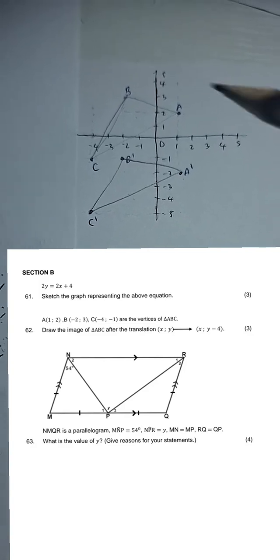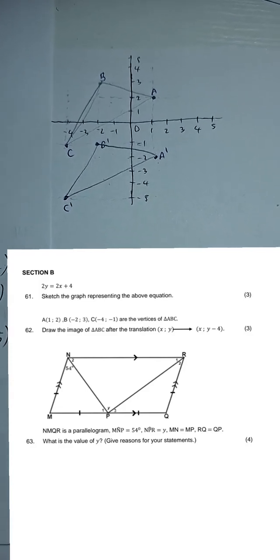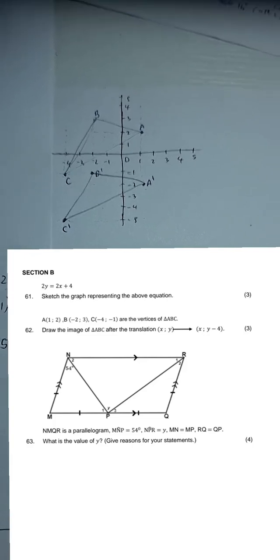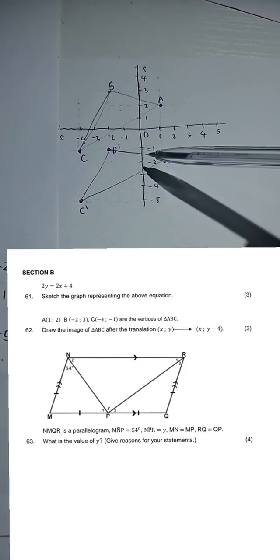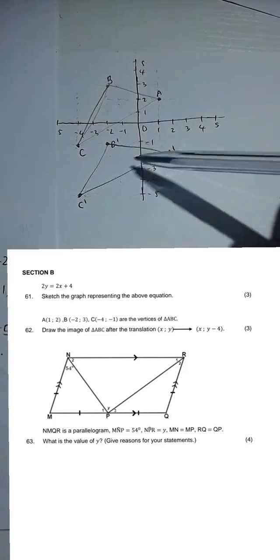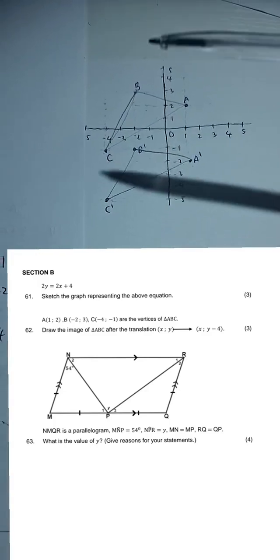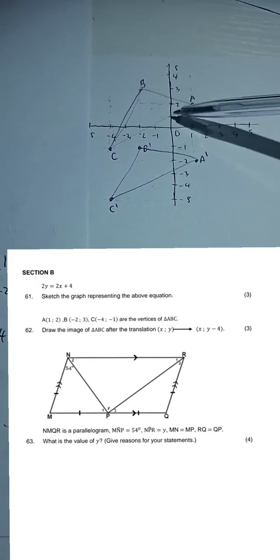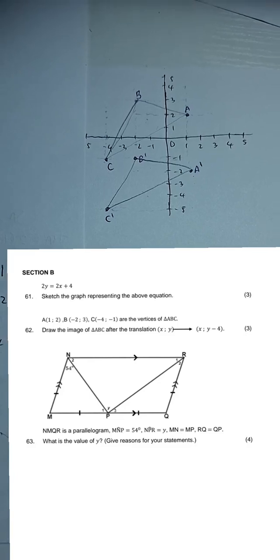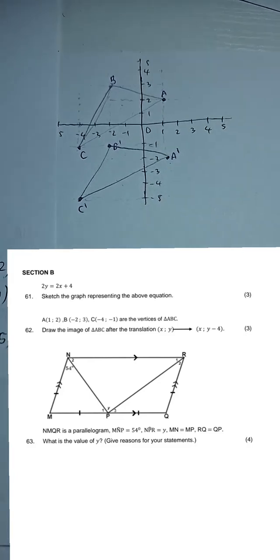Guys, this is how you locate points. You must know how to locate points on your Cartesian plane, right? So this basically would be where I would get the marks, because they wanted me to write down the image of ABC after translation. So this is the image of ABC, but I can always look at it in relation to the triangle ABC, which was initially given to me in the question.